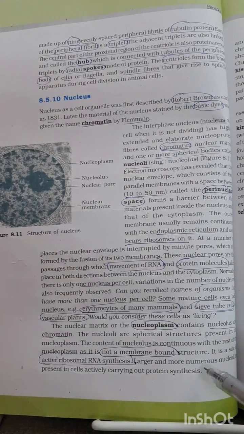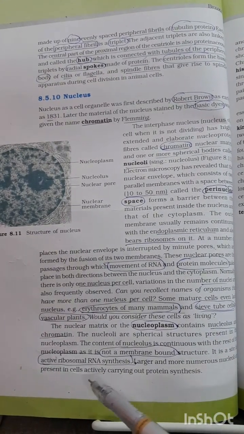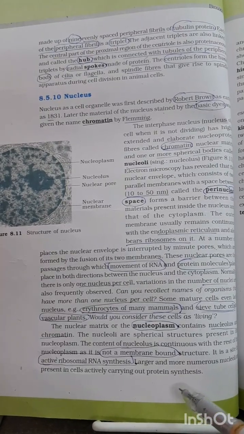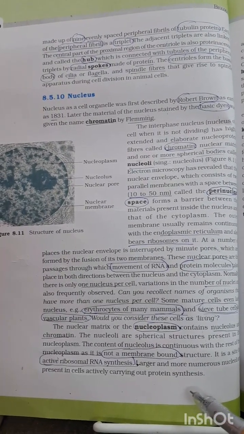The larger and more numerous the nucleoli present in the cell, the more actively it is carrying out protein synthesis. This question also has been asked previously.